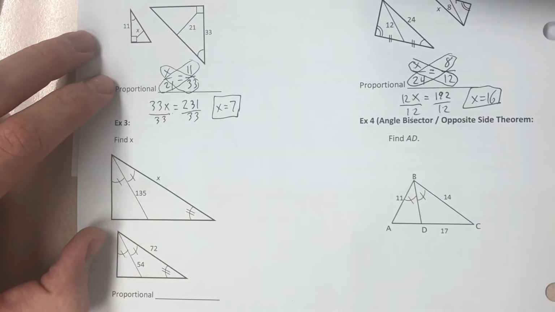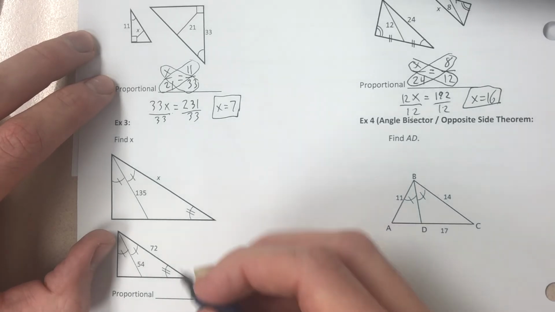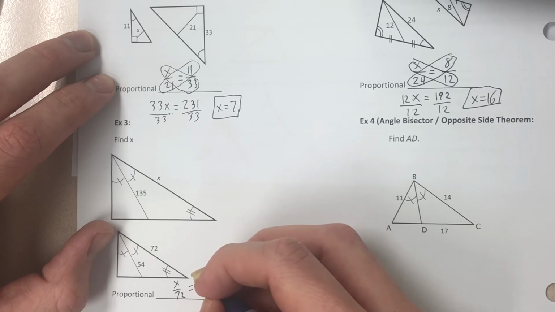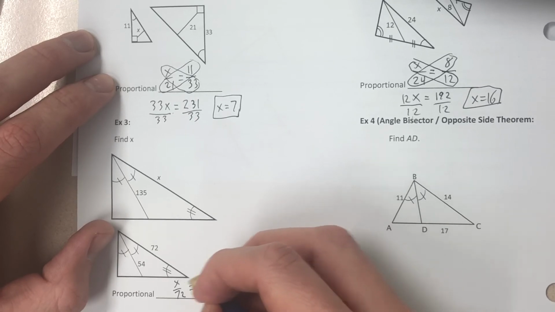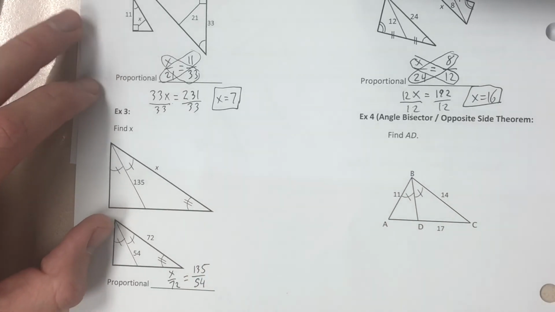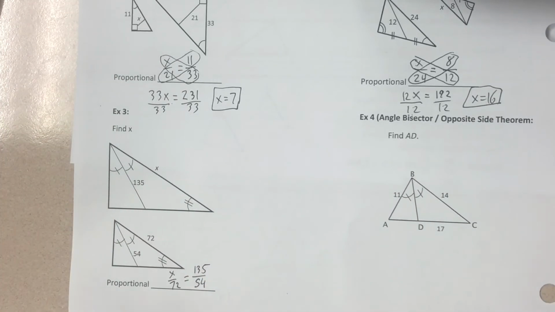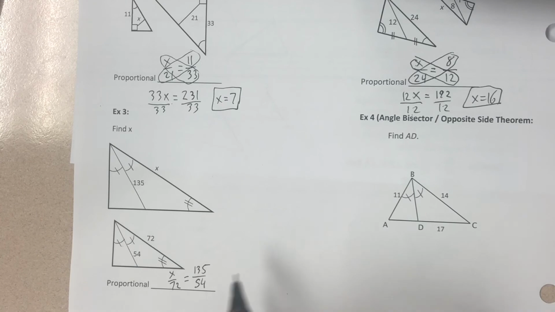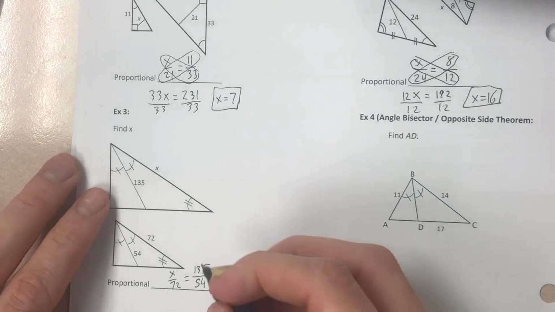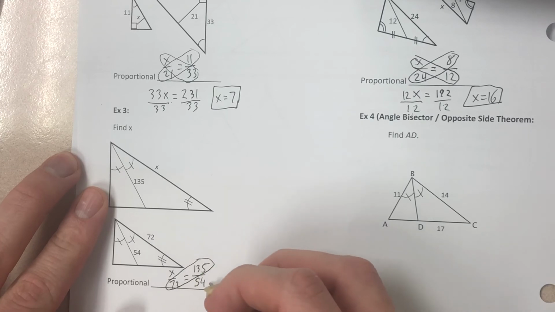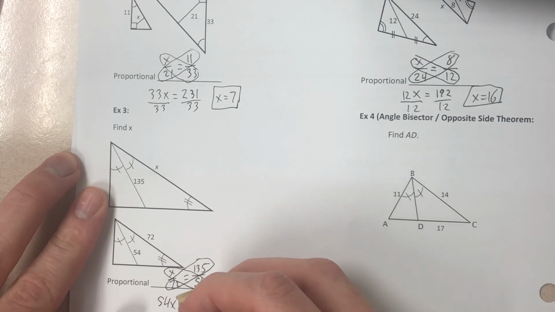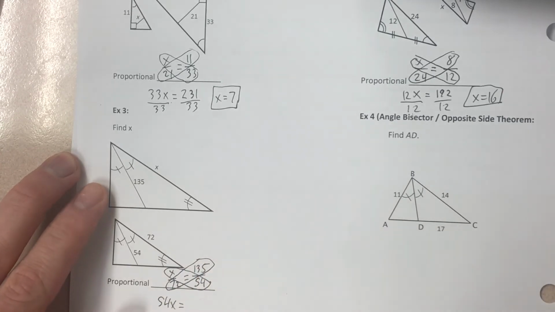So, and then for this next one, example 3, we can say that x over 72 equals 135 over 54. We do not always have to have the larger numbers on the bottom. The larger numbers can be on top. It's just as long as we have the same triangle on the top and the other triangle on the bottom, we're fine. So in this case, we are cross multiplying here again. We would have 54x equals, I'm going to need to multiply that out.